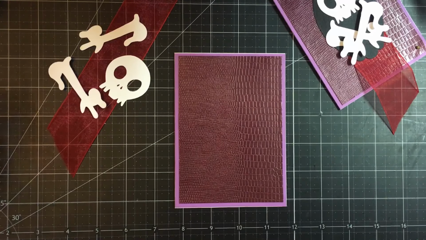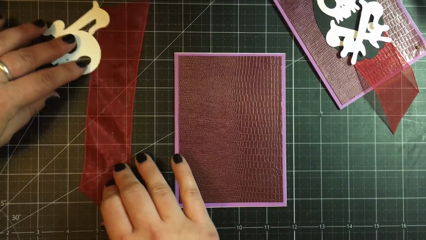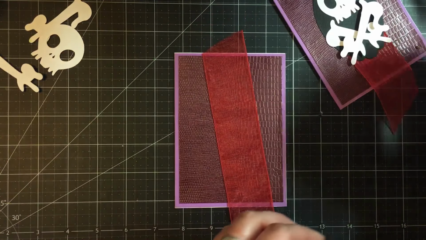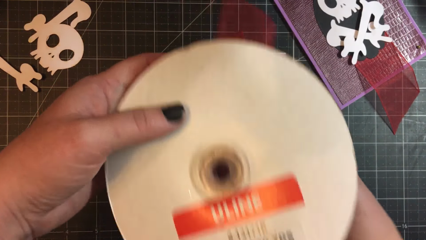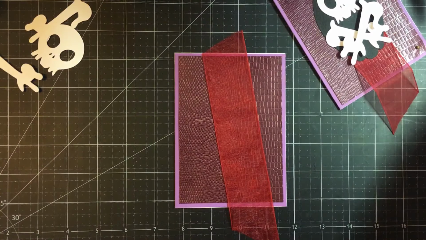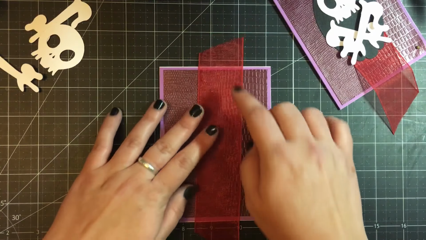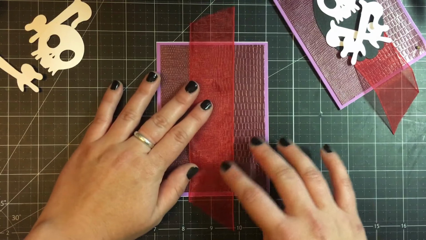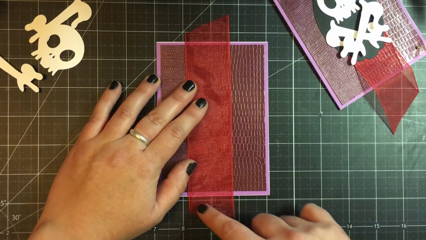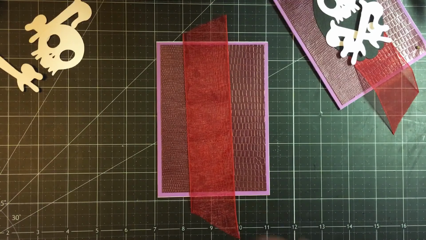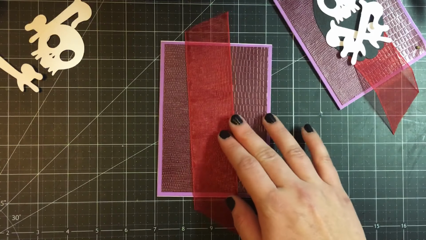I love this card. I just love to feel this cardstock too. It's very soft. The next layer is your ribbon, and this ribbon is, let's see, unlined red organza ribbon, and I've used this on a few other cards that I've done. I've done it a little bit longer than the card. That's kind of something I like to do, and then I've just done some rough edges at the ends. We're just going to place that down.